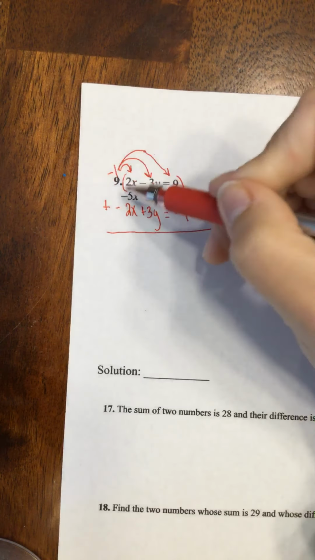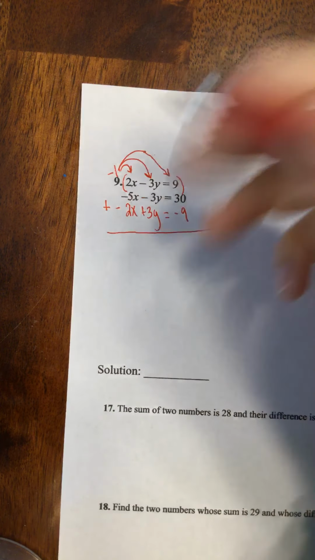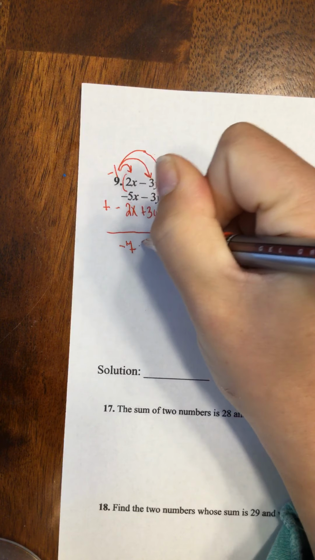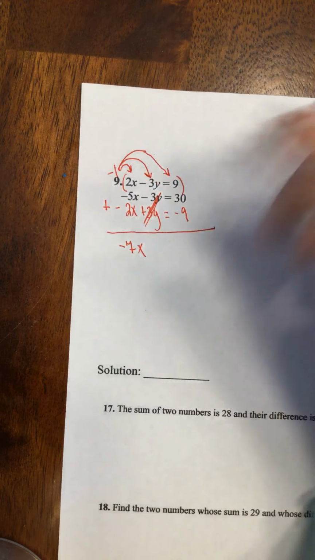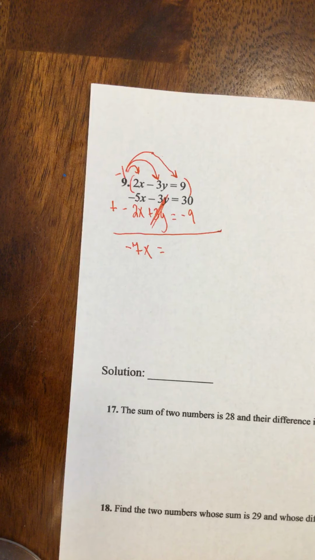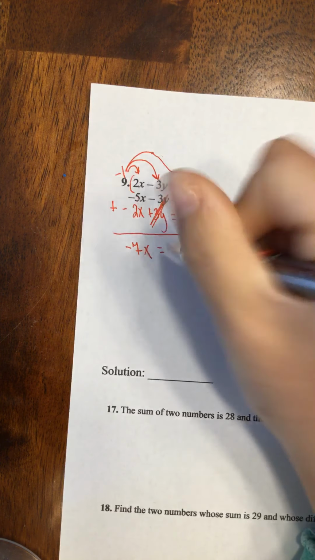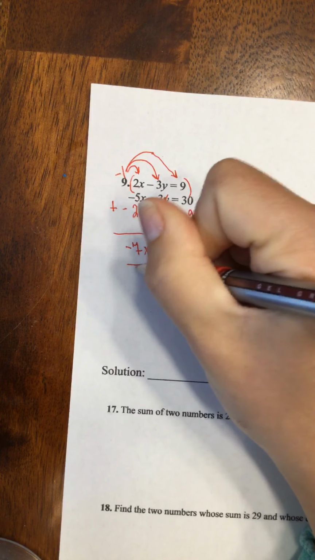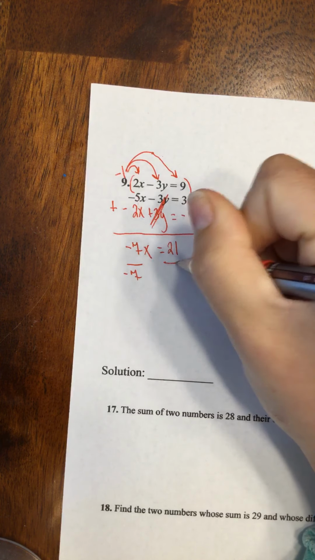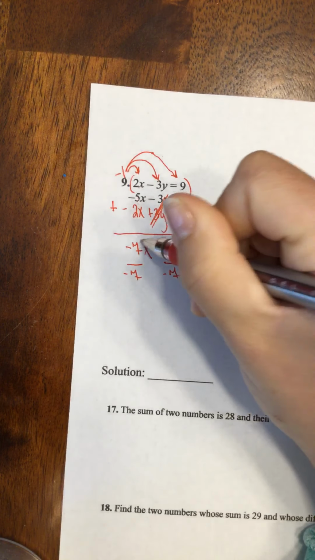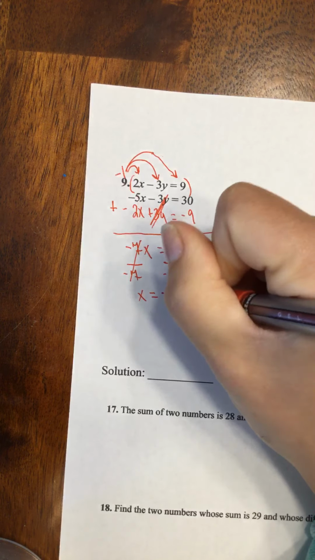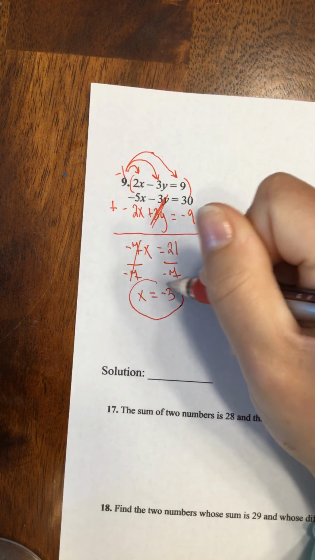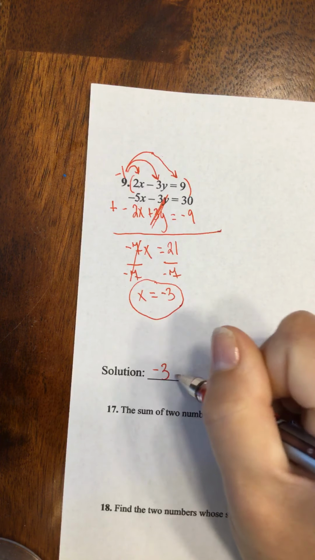Turn it into an addition problem. So I have negative 5 and plus negative 2 gives me negative 7x. 3's cancel. And then I have 30 minus 9, which would give me 21. Divide by negative 7. 7's cancel out. X equals negative 3. So I found my x.